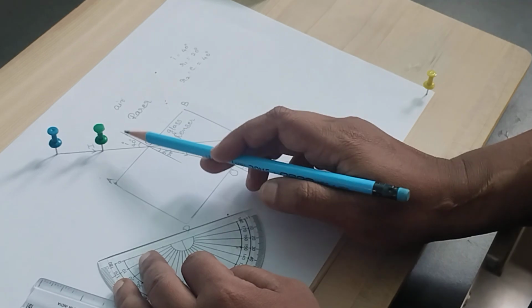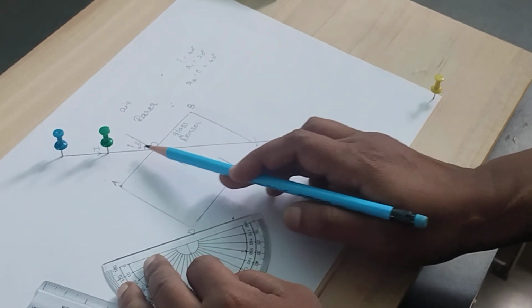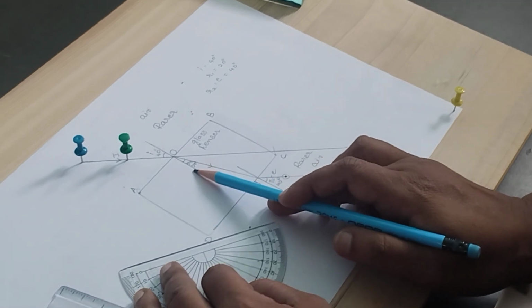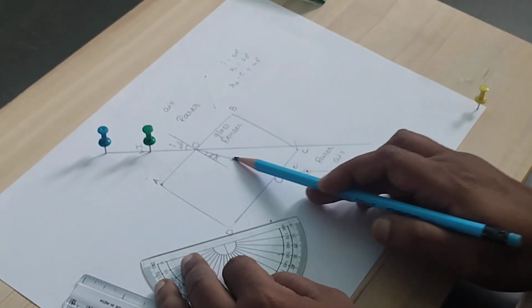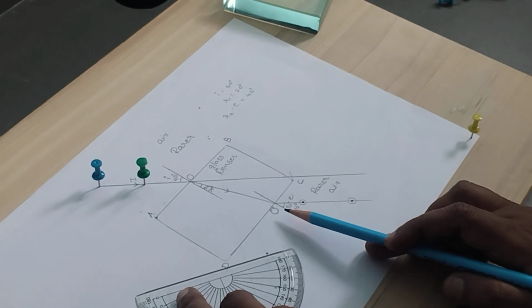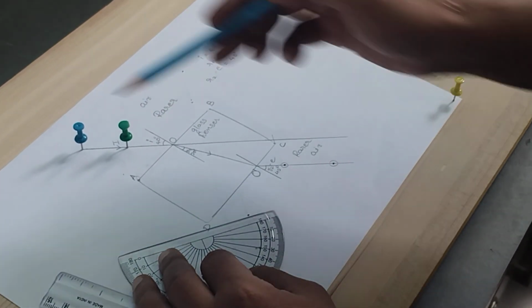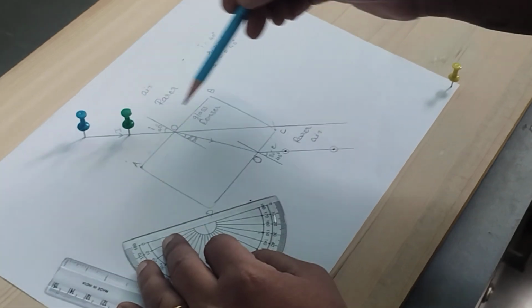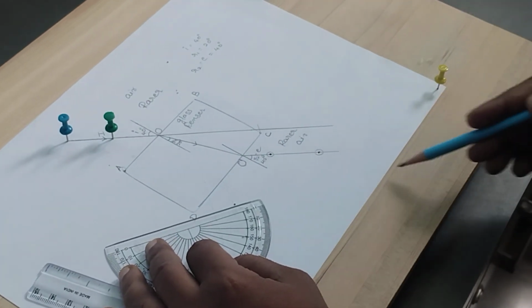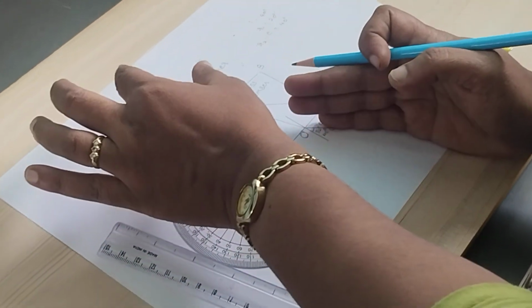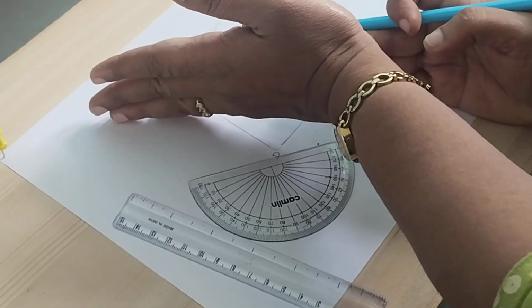So you can see that when the light is traveling from rarer to denser, it is moved towards the normal. So this line is the refracted ray and this one is an imaginary line. We should get a straight line like this, but when we saw through the glass slab, these two pins were looking like they are here.